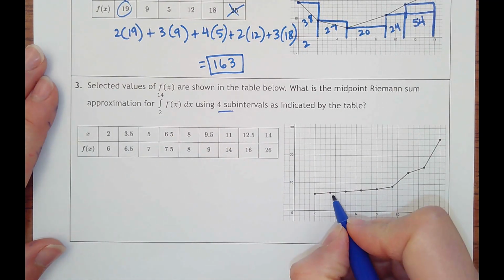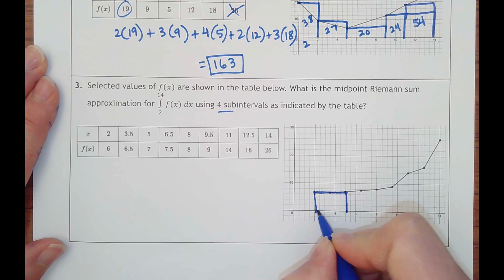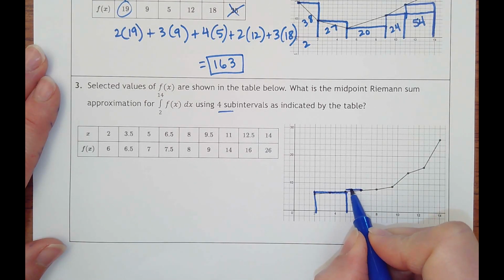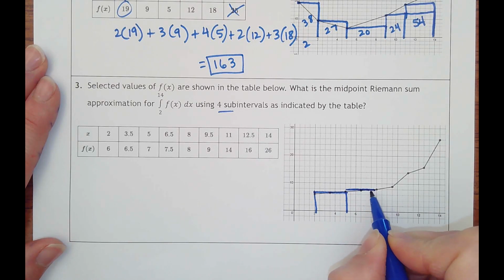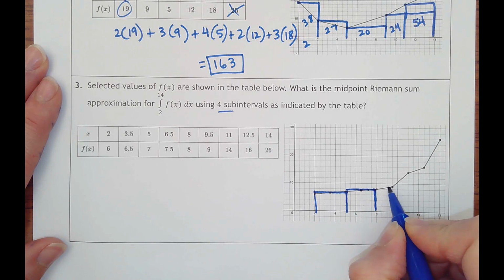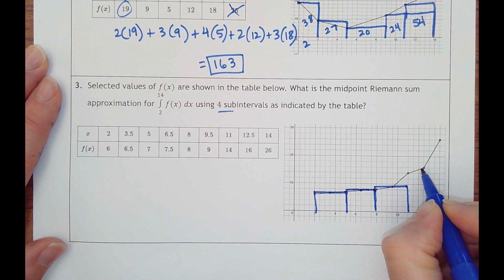And so this first one, we want the middle of the 2 points. So our height would be here, which is pretty accurate for that area. And then the next one would be this midpoint. So it's going to go a little over and a little under here to here. The next one would be this midpoint. So that one's going to be a little off. And then this one.